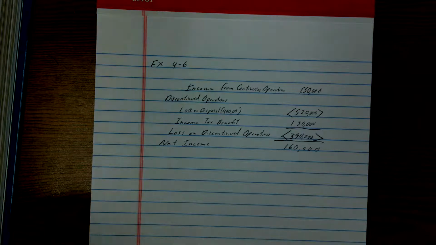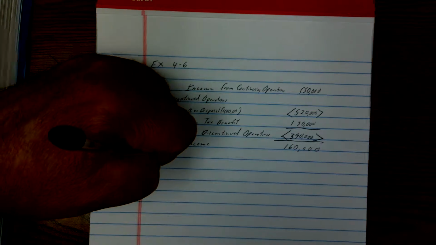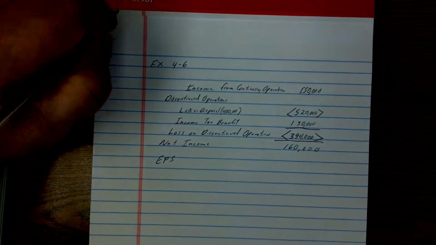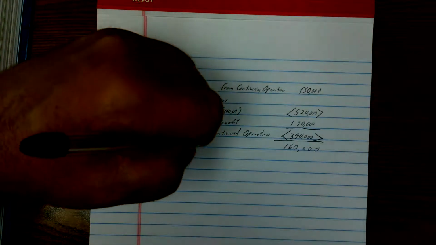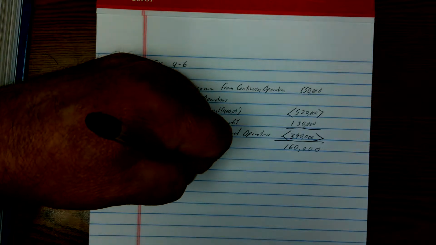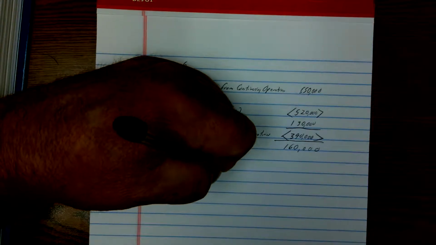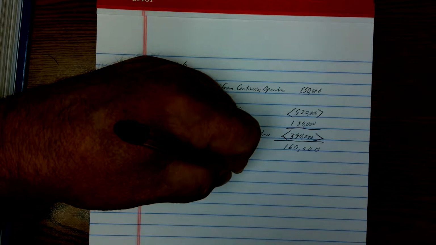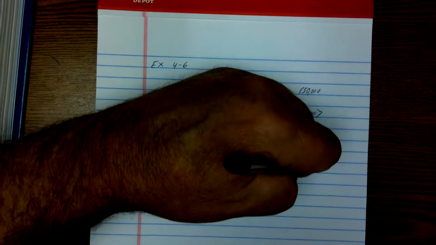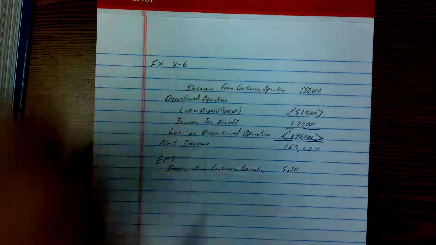And so then we're going to report our EPS. Notice how EPS is reported slightly differently when we have discontinued operations. We're going to have the income from continuing operations, and that's going to be $5.50, right?